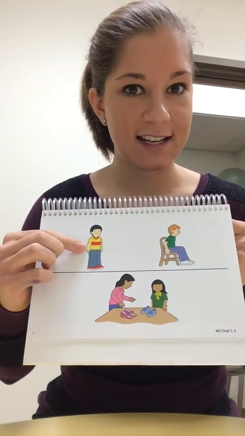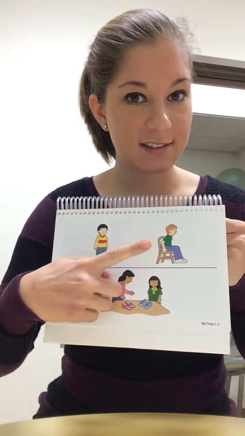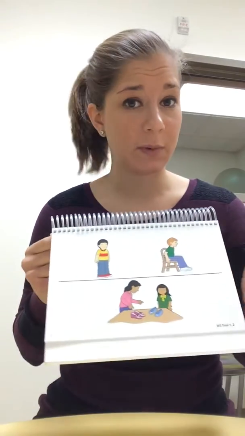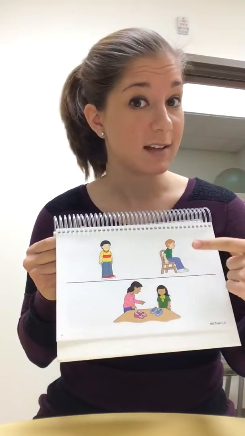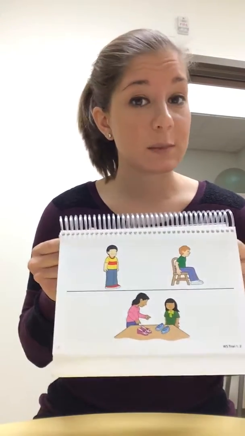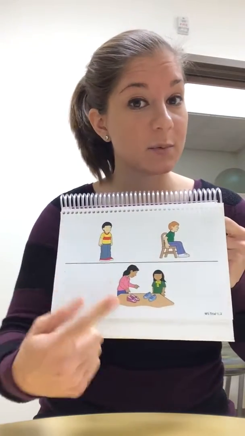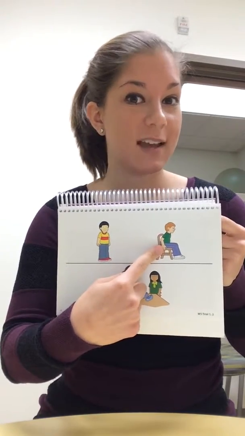This boy is standing, and this boy is sitting. And you would pause, and you would wait for the child to see if they say sitting. So you would say, this boy is standing, and this boy is, and wait for a response.